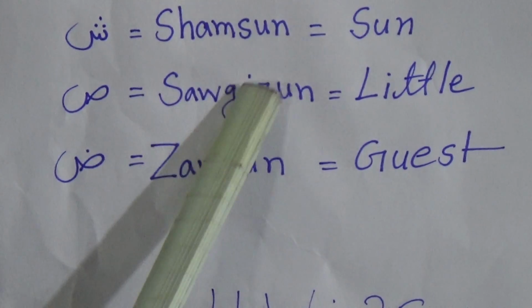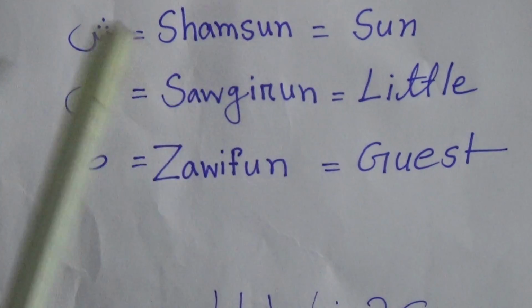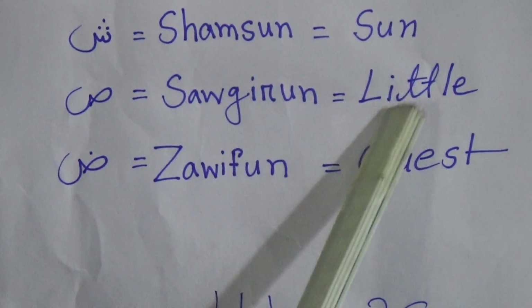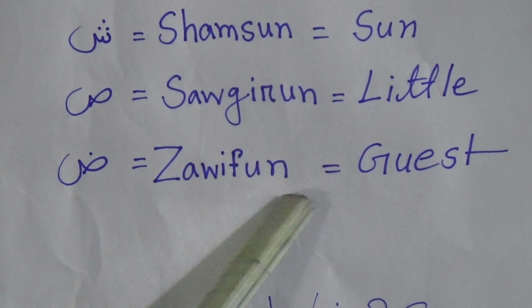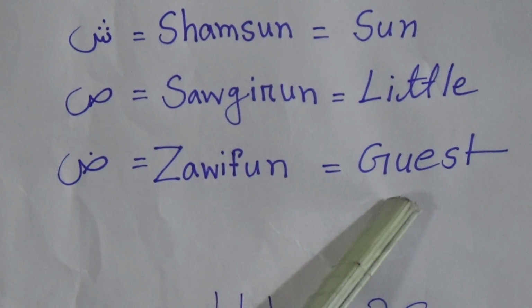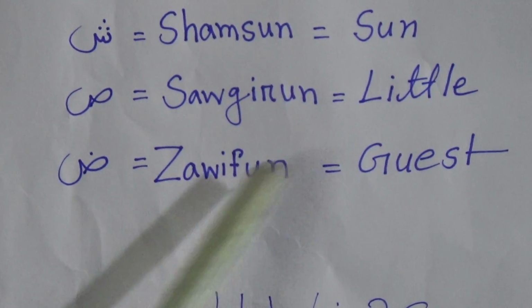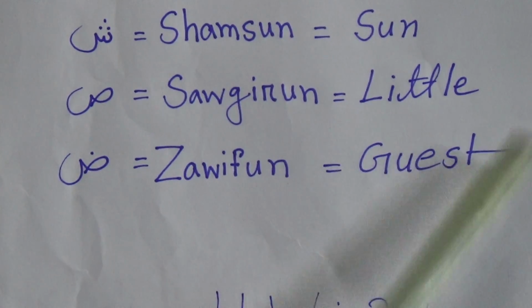Then Swat, my dear student. Swat for Sagirun. Sagirun means little. Then my dear student, Dot. Dot for Da'ifun. Da'ifun means guest.